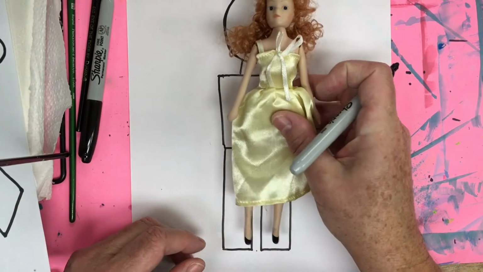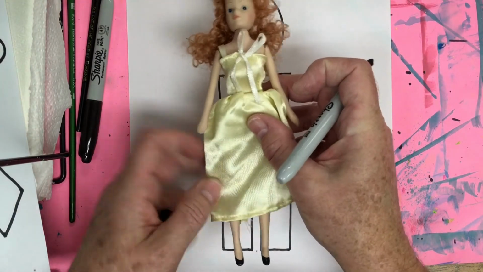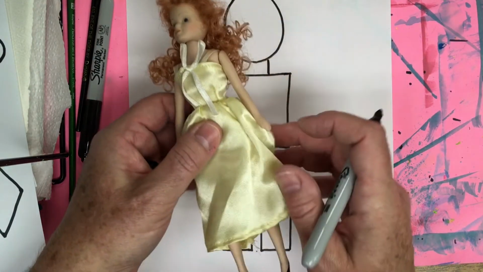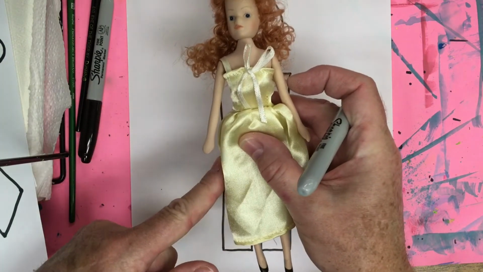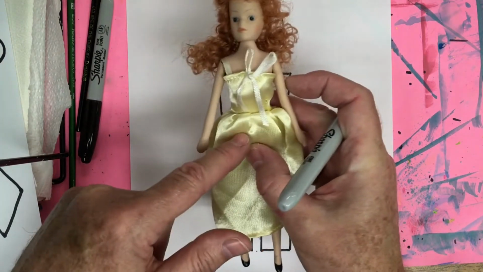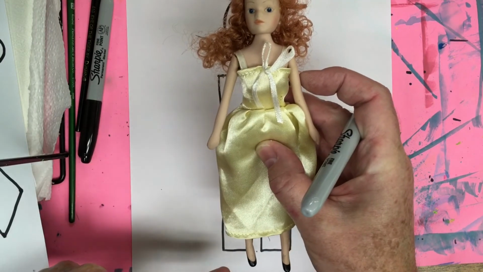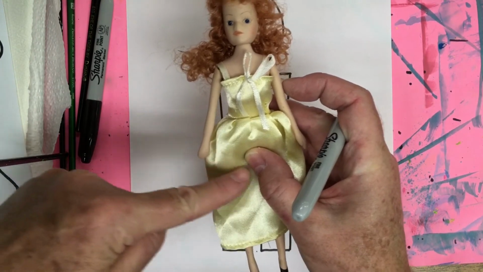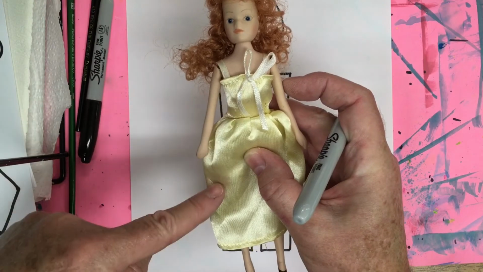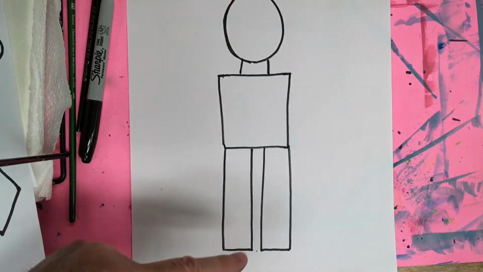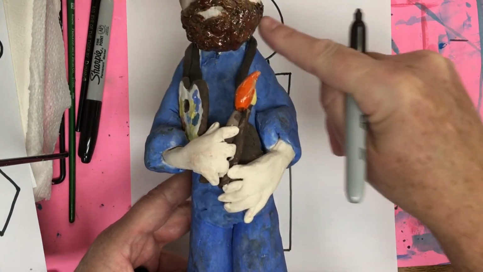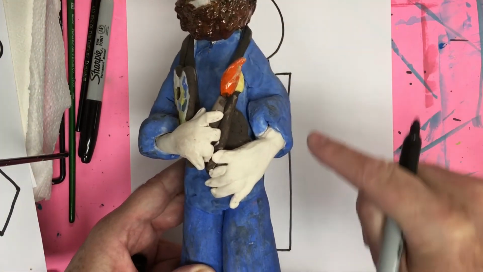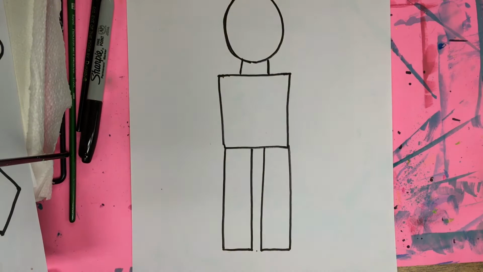Now let's look at the arms. Her arms come past her waist, don't they? They're not as long as the leg, but they do come quite a ways past here. Vincent has an arm that's bent. I'll show you how to draw a bent one, and we'll do a straight one.